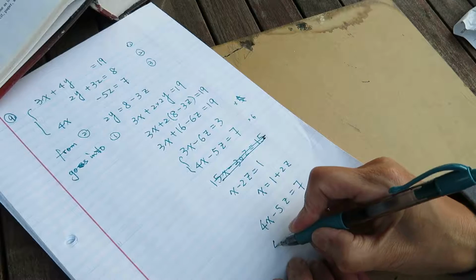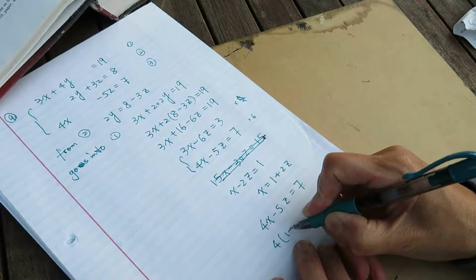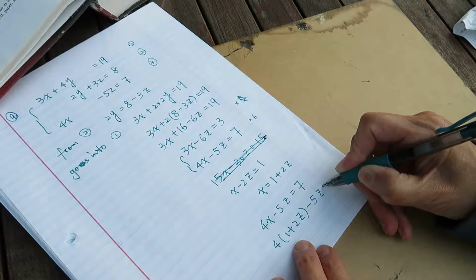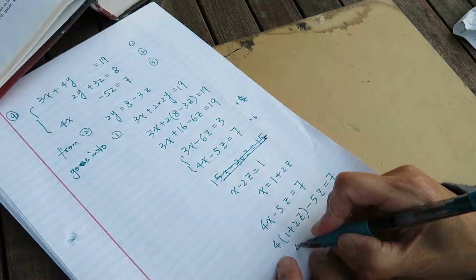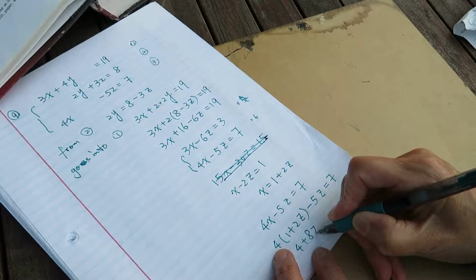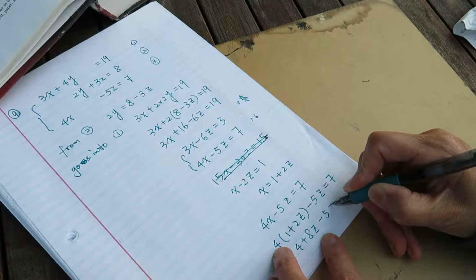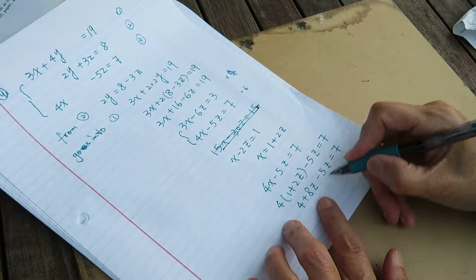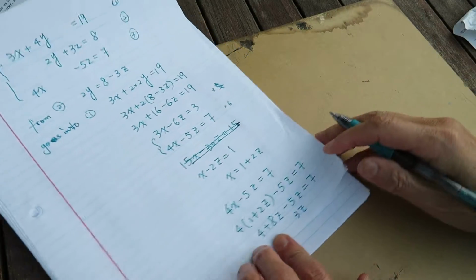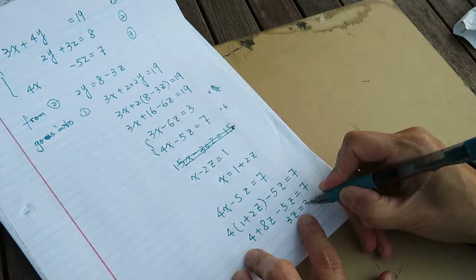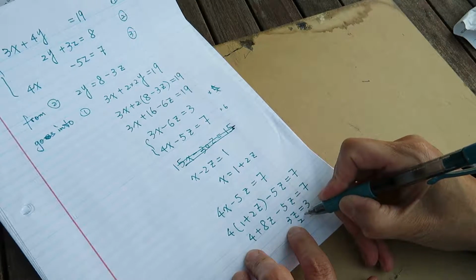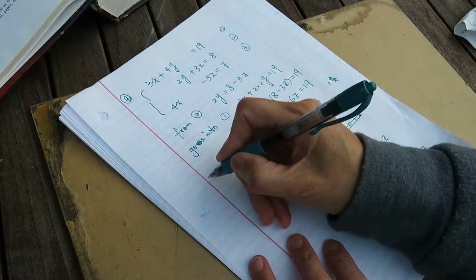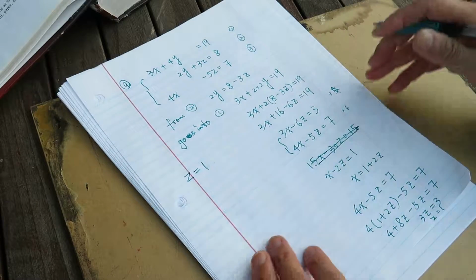And x is 4 times 1 plus 2z, minus 5z equal 7. 4 plus 8z minus 5z equal 7. Okay, so 3z equal 3 and z equal 1. Now we get z equal 1.